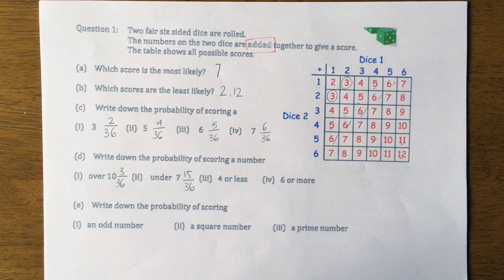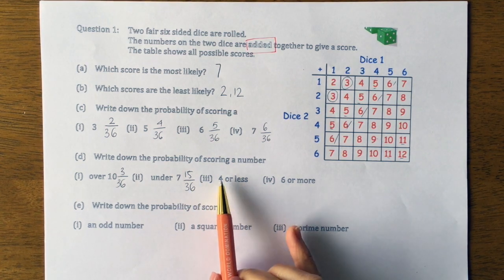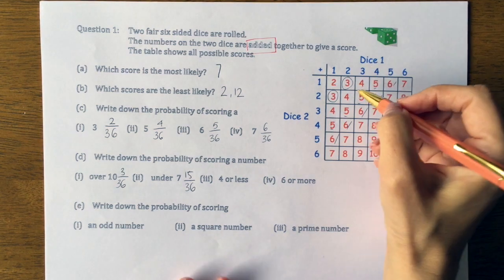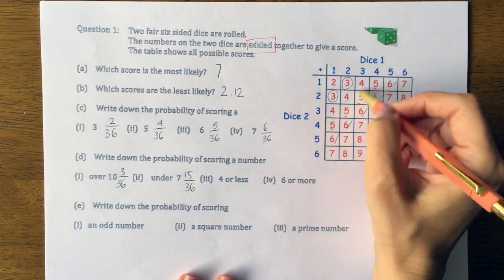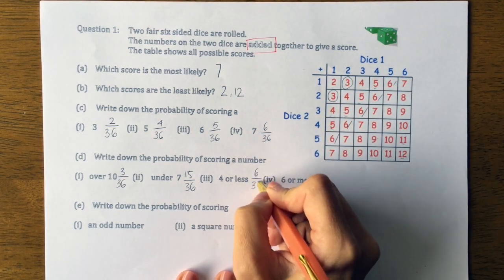Okay, part 3 for that one. What's the probability of scoring a number that's 4 or less? So this time it includes 4. Okay, so it's 4 or less. So it's these numbers here. So I've got 1, 2, 3, 4, 5, 6 out of 36.